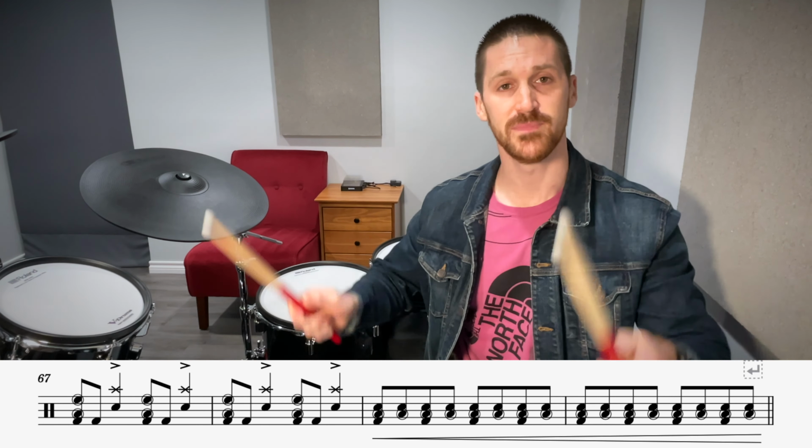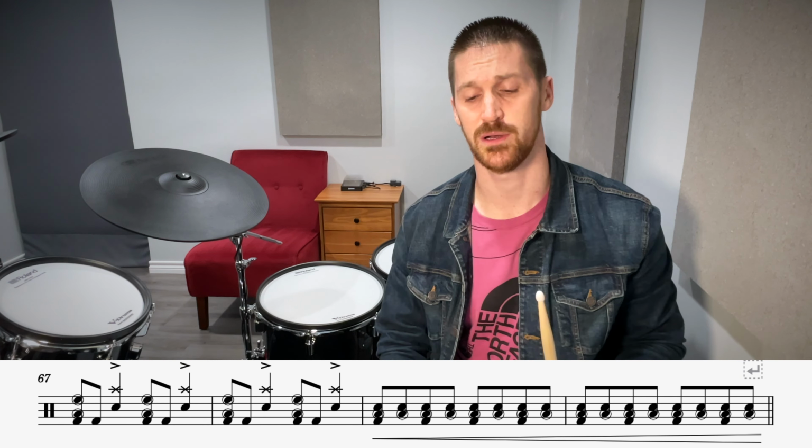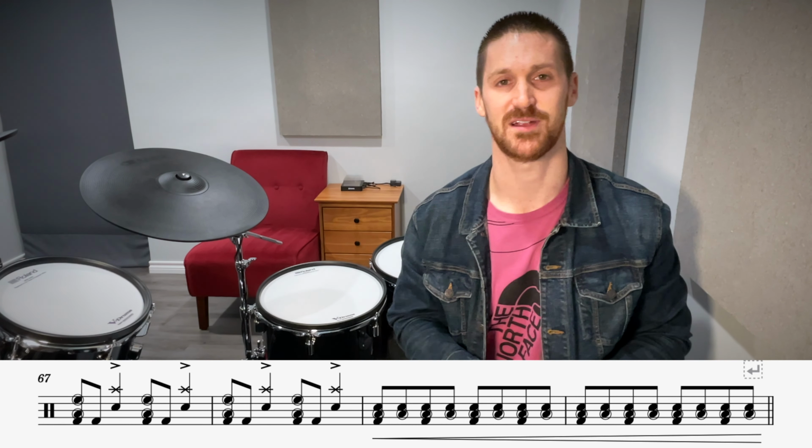And then we're going to do 2 measures, crescendoing up to pre-chorus 3. Left hand on the snare drum, right hand on the floor tom, quarter notes on the kick drum. 1 and 2 and 3 and 4 and 1 and 2 and 3 and 4 and boom. And then we'll start the next section with a big flam on the snare.